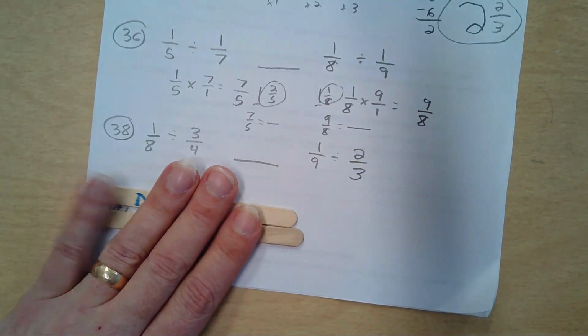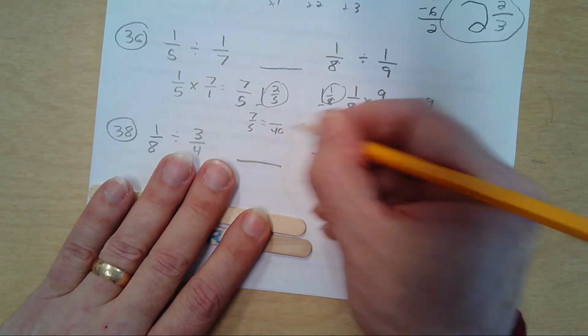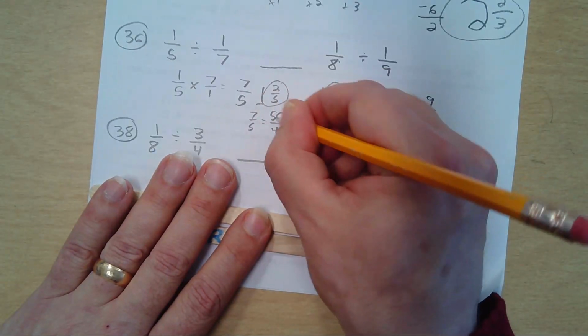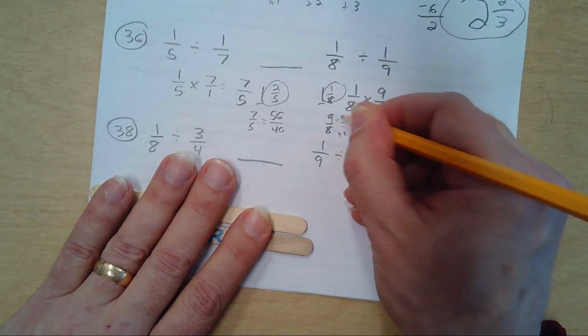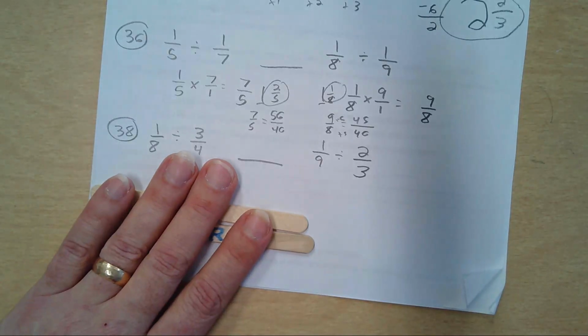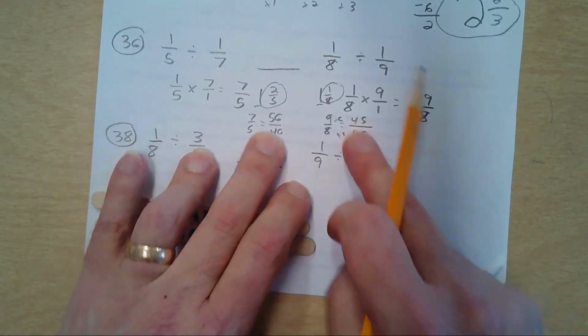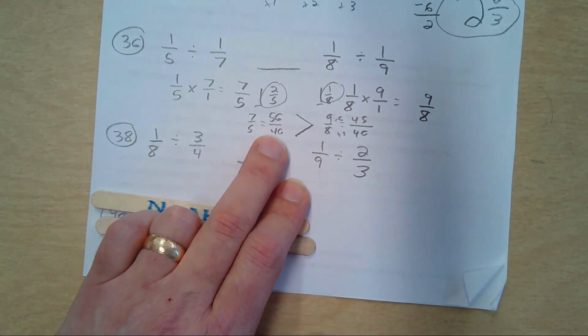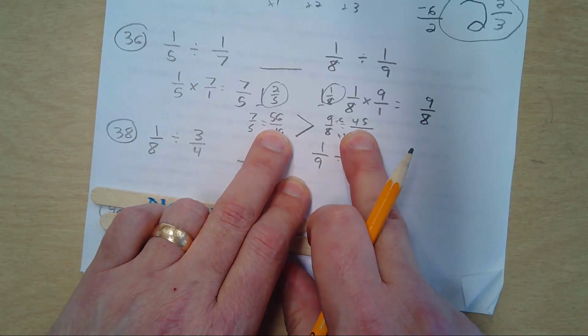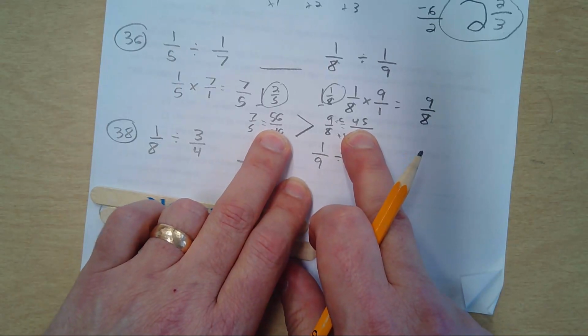It's the least common, right. So then 5 times 8, 7 times 8, I got 56 over 40. Over here, 8 times 5, and I got 45 over 40. Now they've got the same denominator, so I just compare the numerators. 56 is greater than 45. That's undeniable proof right there.